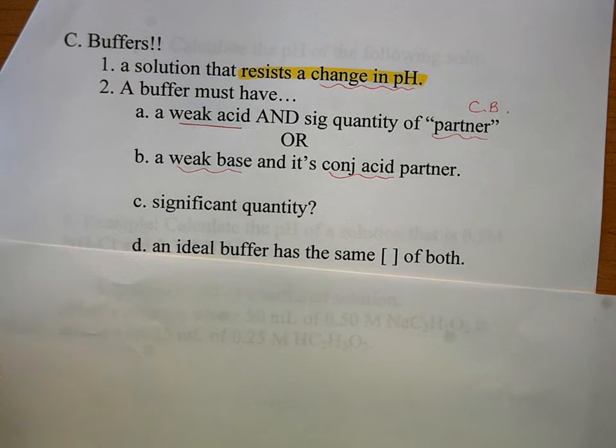A very common example is the blood in our body, which is a very important buffer. It does not change pH very easily. It has a very stable pH, which is good, because if you drink a soda or something very acidic, it would also change the pH of your blood if it wasn't buffered and able to handle that.